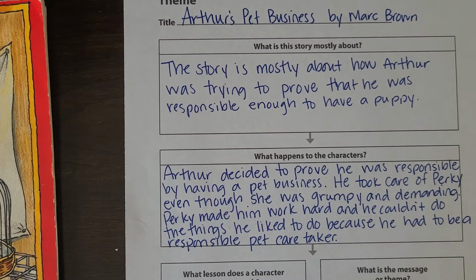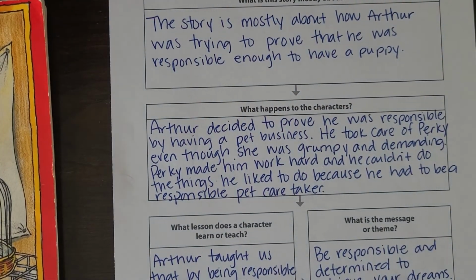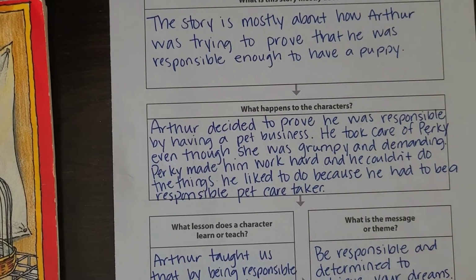They put their message into their stories to get us to become better people, to learn something, to grow, and to use the story not just as entertainment, but as something that helps us become better people. So that is what the message is, or sorry, theme is. It's the message. So again, use this graphic organizer as a guide.